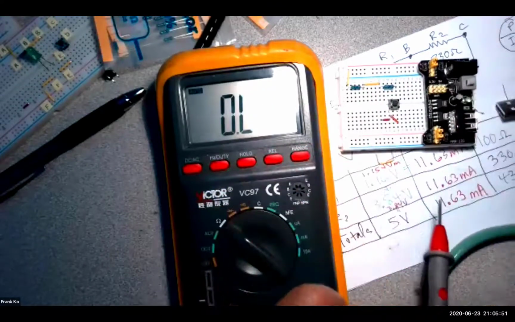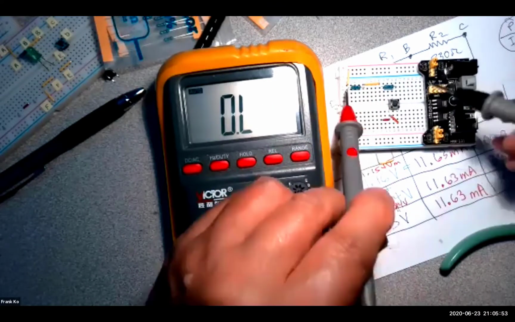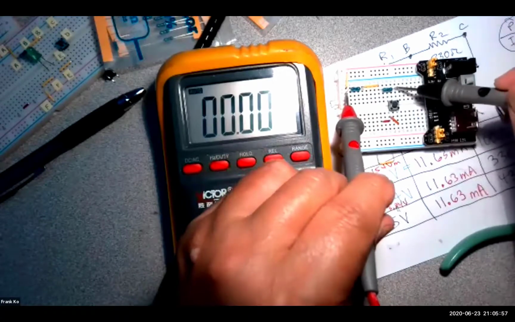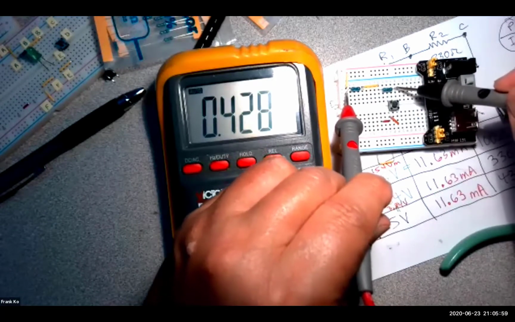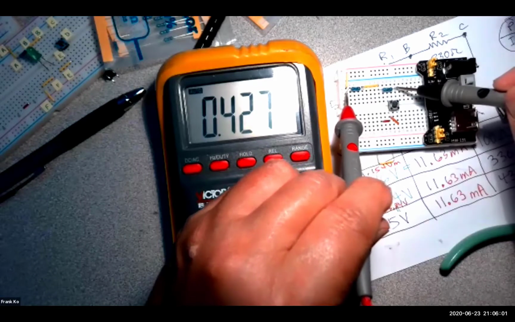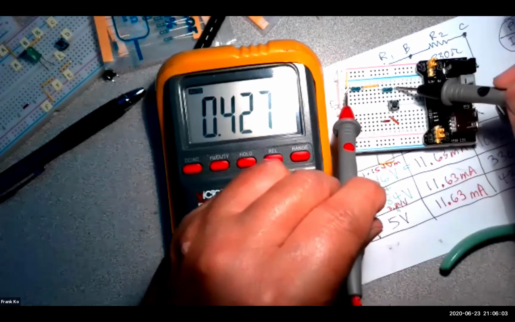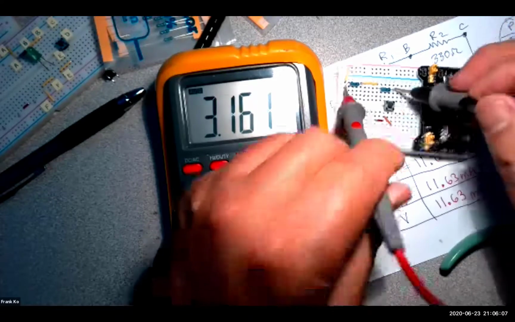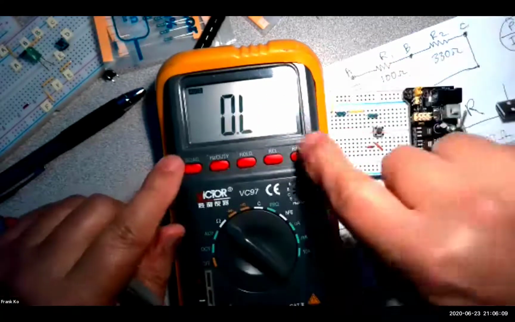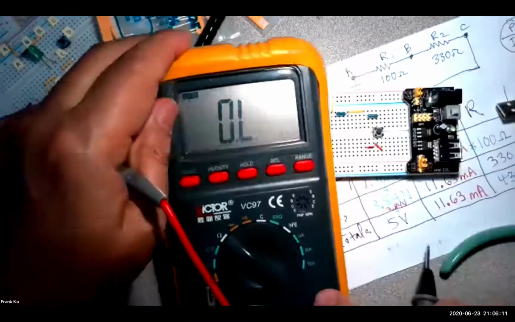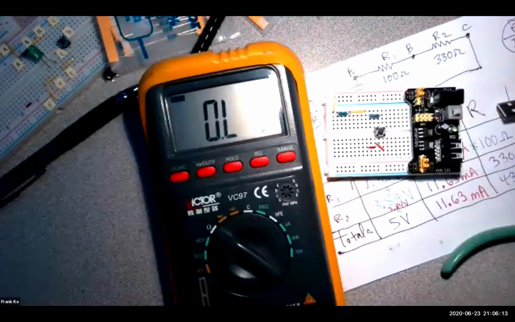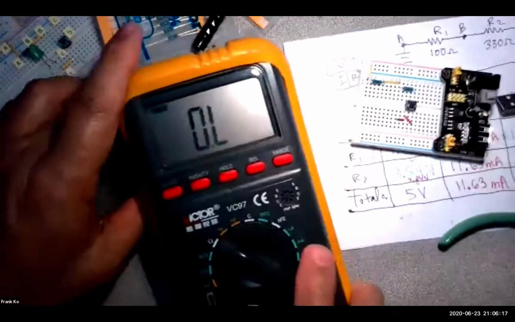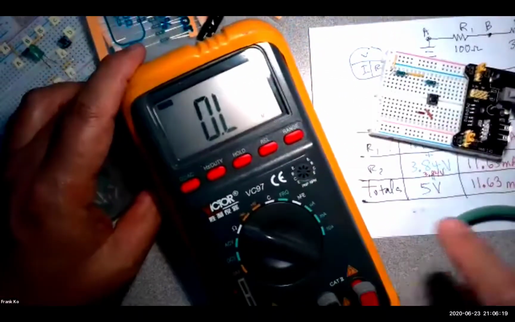What were our total ohms? 430. If I measure between here and here, do I have something close to the total? And the answer is, I wanted 430. Oh, this is very interesting. Look at the display of this multimeter, and it's hard for you to see, but in this lower right-hand corner is going to be either a K for kilo ohm or an M for mega ohm.